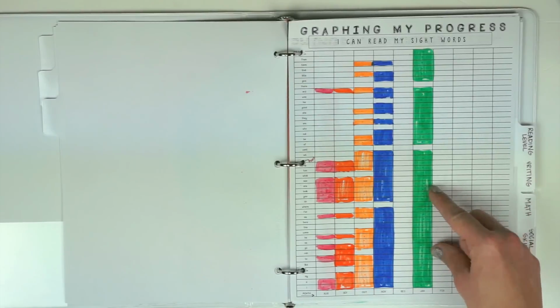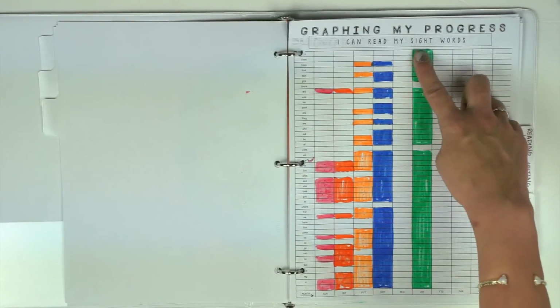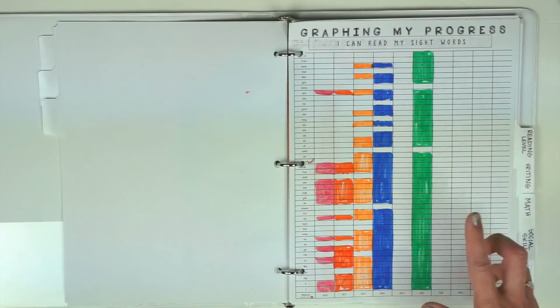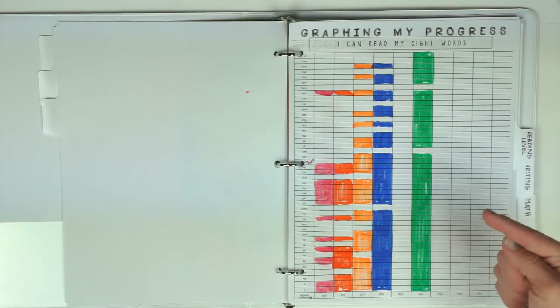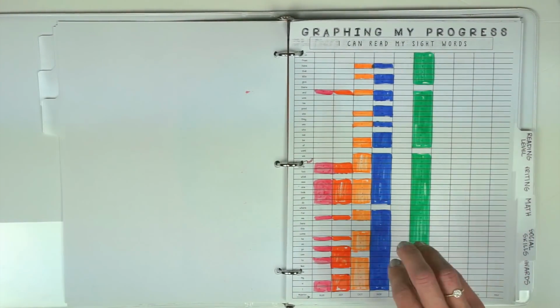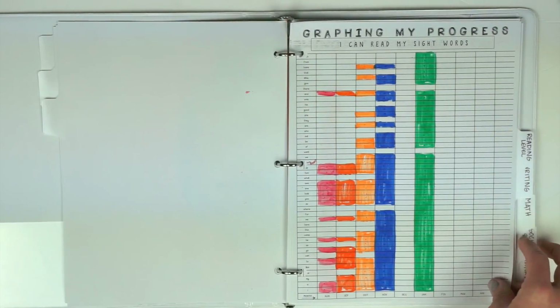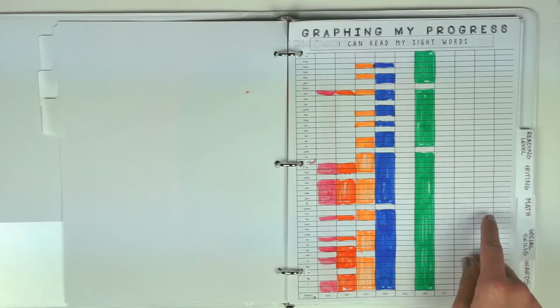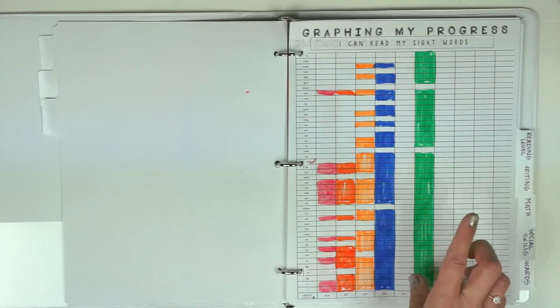So now she is to this point where she has 2 more that she needs in order to complete the entire kindergarten sight word list. So then at this point, I'm going to move her into the first grade sight words. After she has completed this goal, she can start learning some of those first grade sight words. And I do require that my students be able to spell and read the sight words.